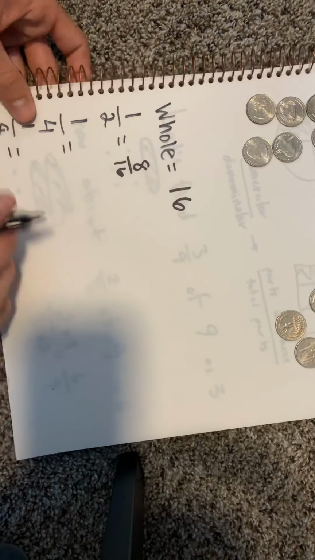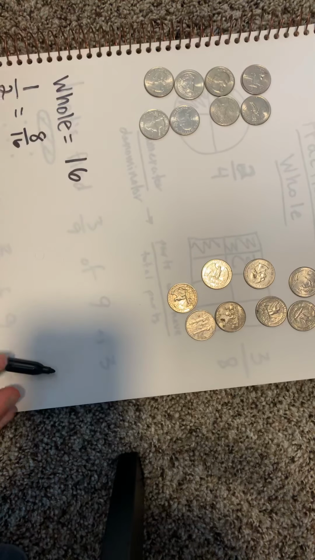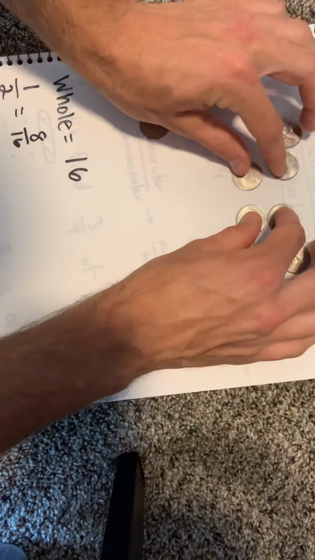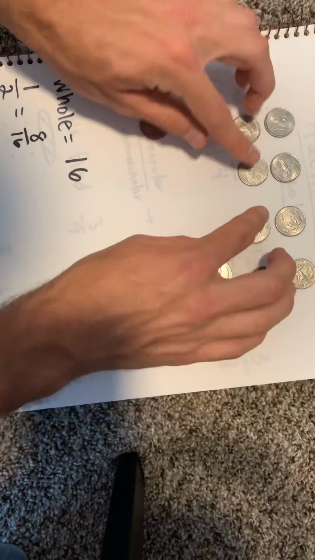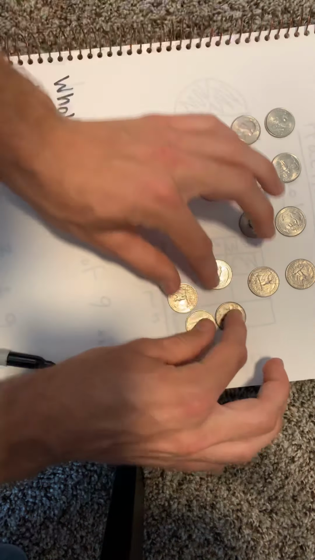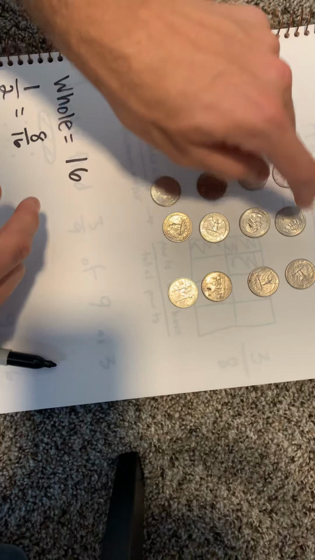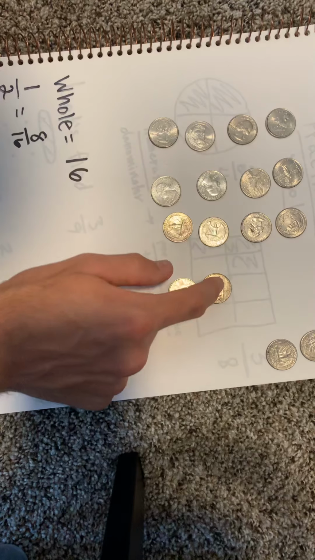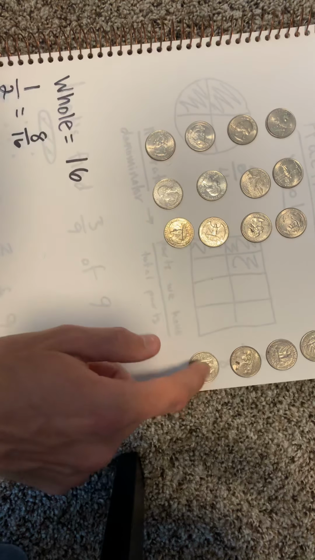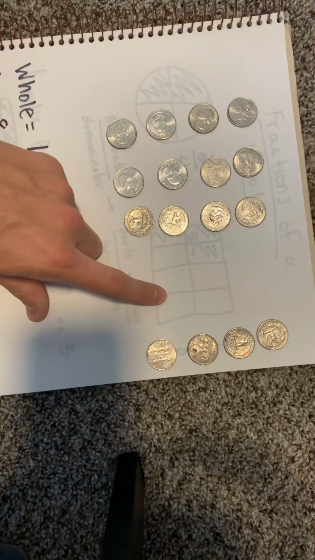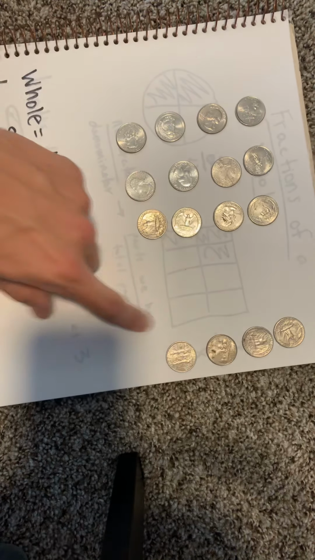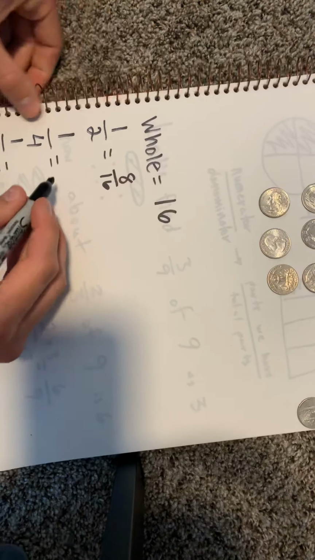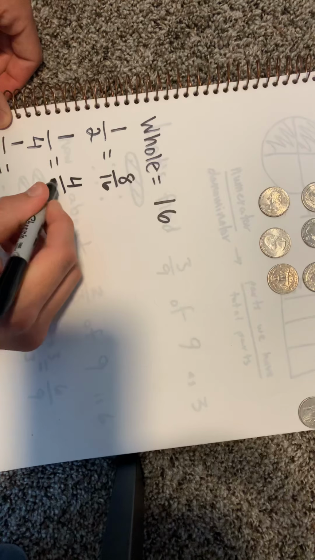Looking at our next one, they're asking us about 1/4. So what we can do here is count 1 in every 4. 1, 2, 3, 4. Pull that one aside. 1, 2, 3, 4. Pull that aside. 1, 2, 3, 4. 1, 2, 3, 4. And I can see that 1/4 of 16 would be 4. So I can write 4/16.